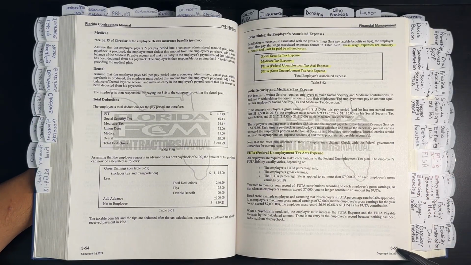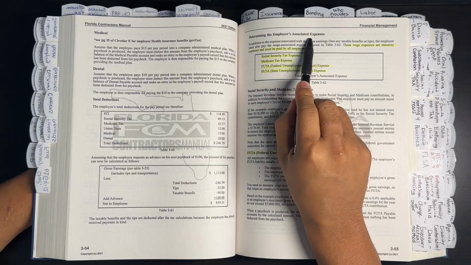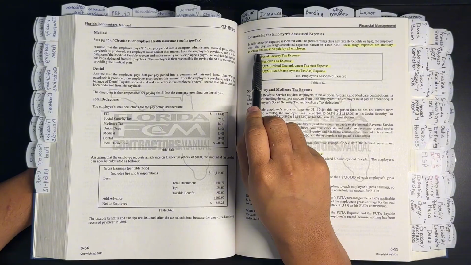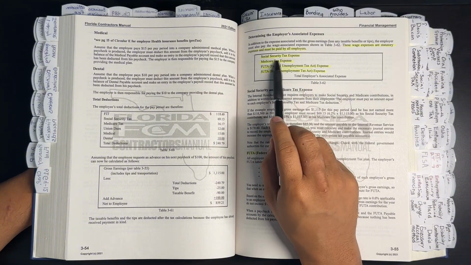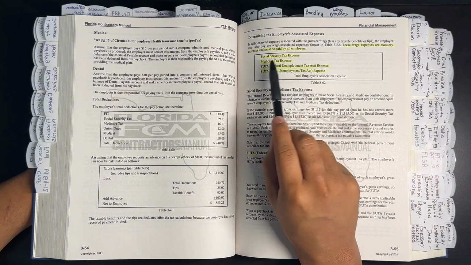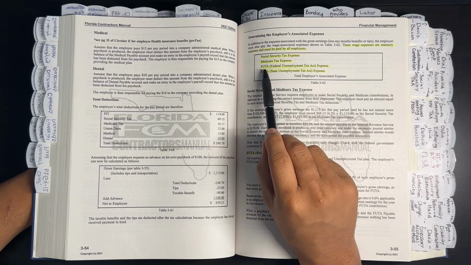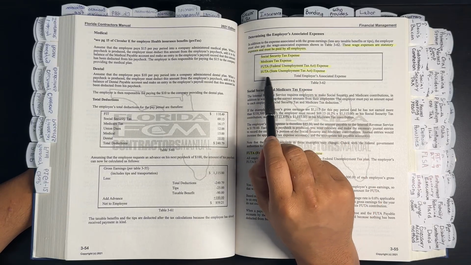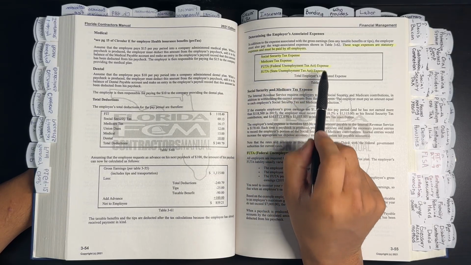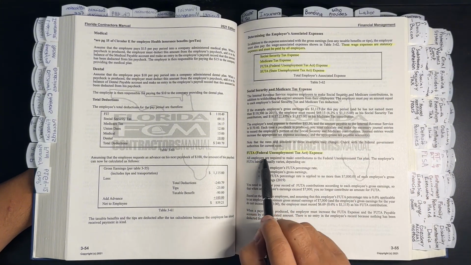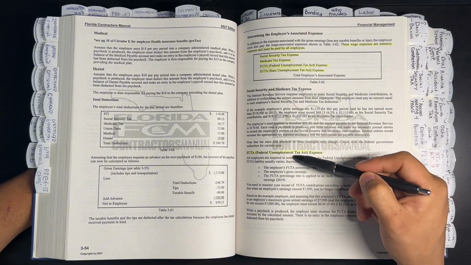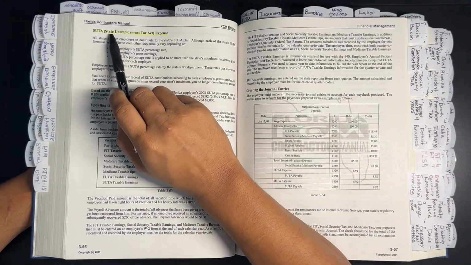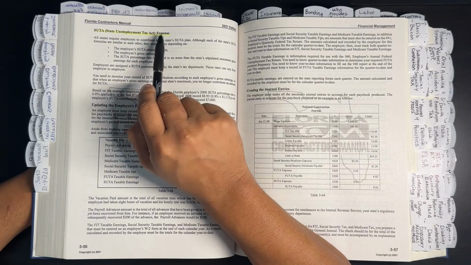Page 355. Determining the employer's associated expenses. The wage expenses are statutory expenses that must be paid by all employers. They are Social Security tax expenses, Medicare tax expenses, FUTA, which is Federal Unemployment Tax Act expense, and SUTA, State Unemployment Tax Act expenses. Make sure you go over this as well.